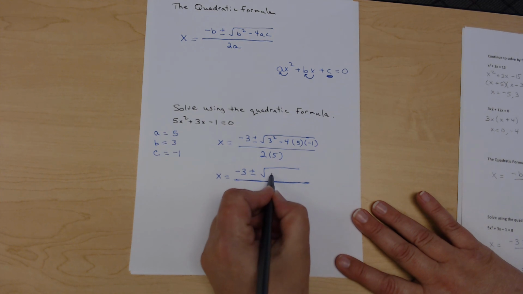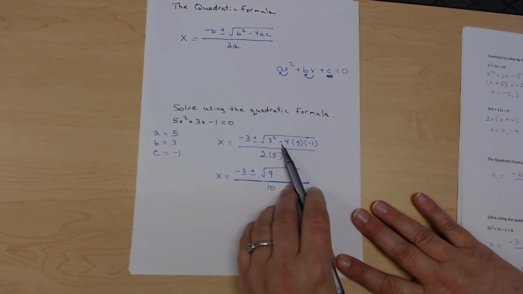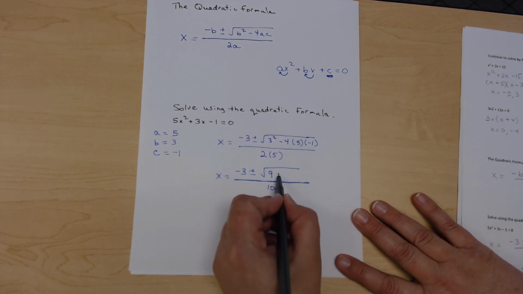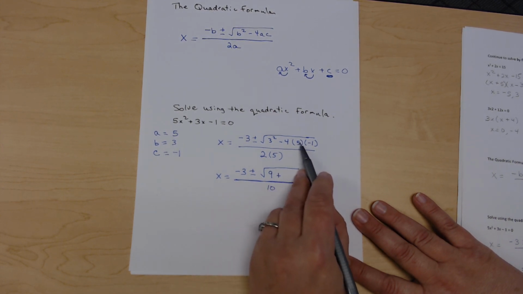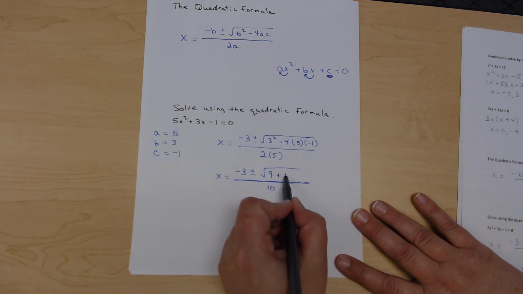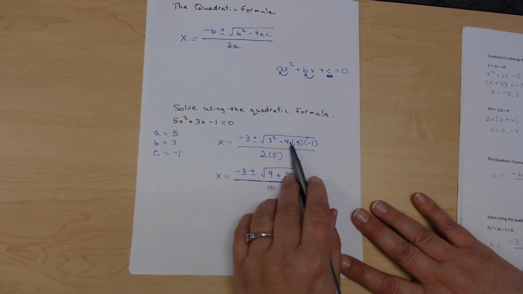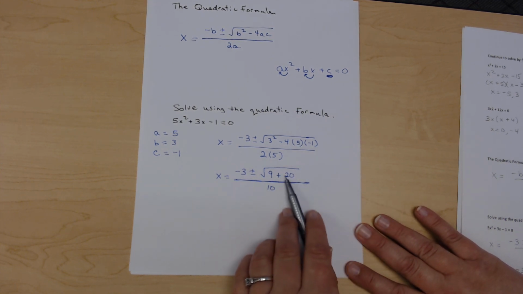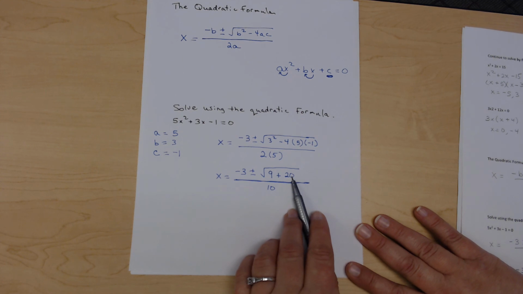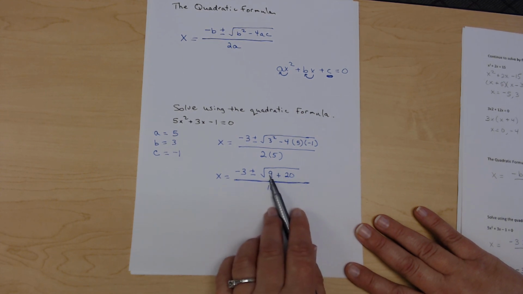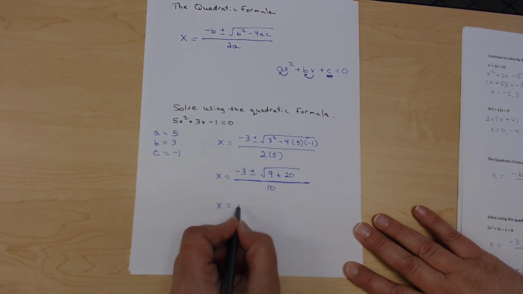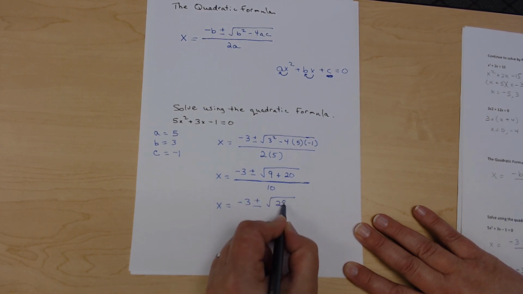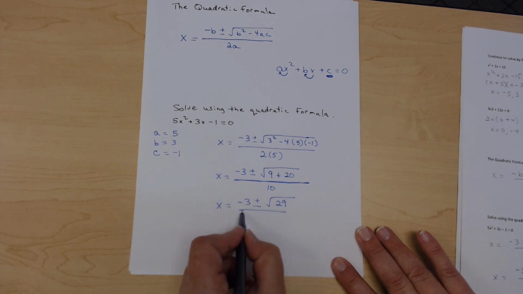3 squared is 9. Notice I have 2 negatives. What happens when I'm multiplying and I have 2 negatives? It changes it to a plus. 4 times 5 times 1 gives me 20. Okay, but -4 times 5 times -1 gives me a positive 20. Make sure then that you add those two together. Okay, so we should be getting the answer -3 plus or minus the square root of 29 over 10.